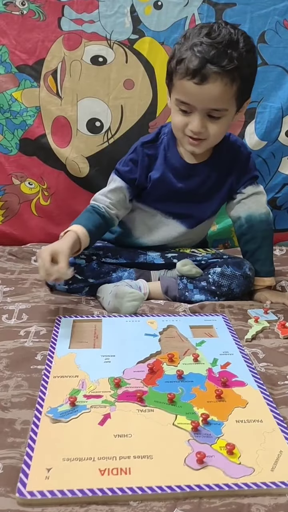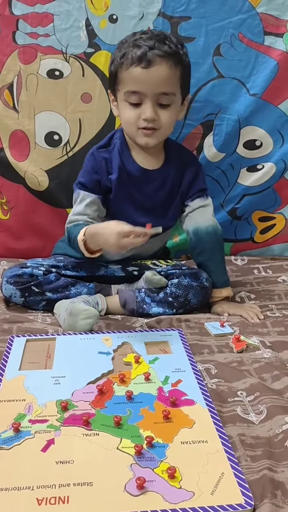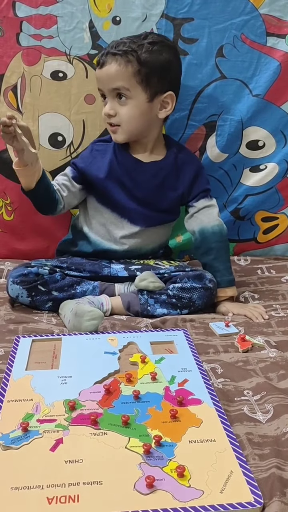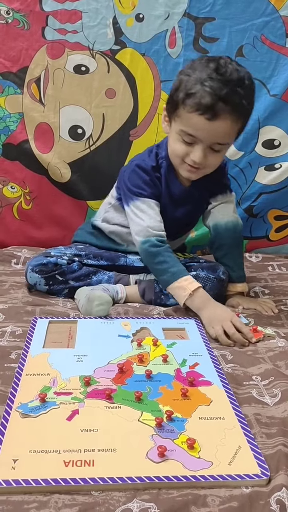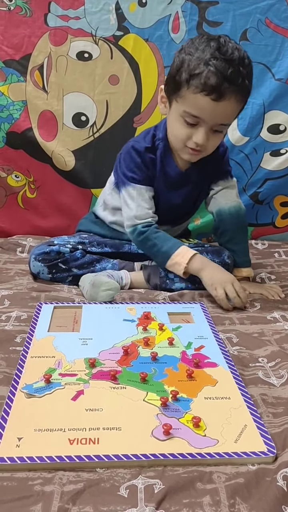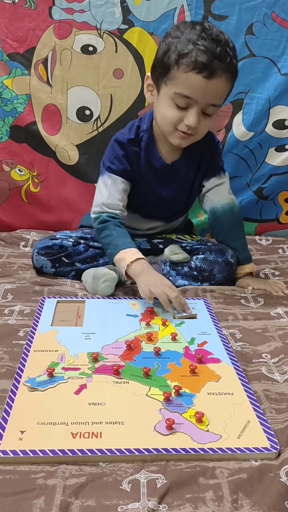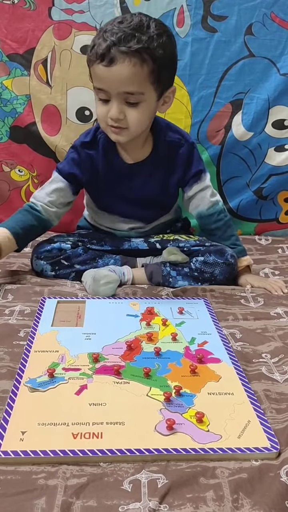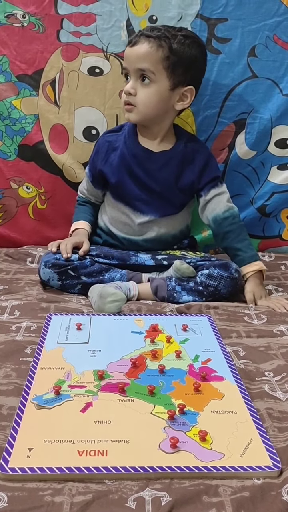Karnataka. Come on, check. Oh, very good, Advit. Okay, then. What is this? Andhra Pradesh. Andhra. Yes. Now, God's own country, Kerala and Tamil Nadu. And what is this? Oh, Lakshadweep and Andaman and Nicobar Islands. Wow, Advit.